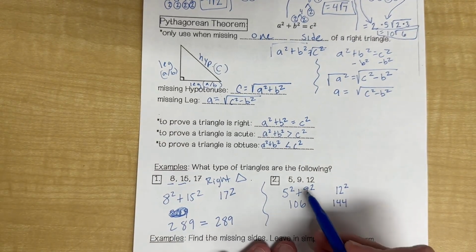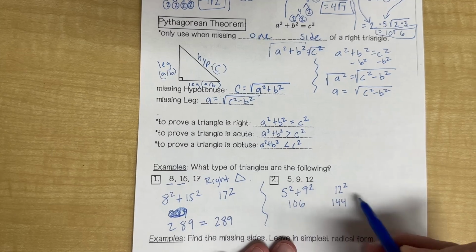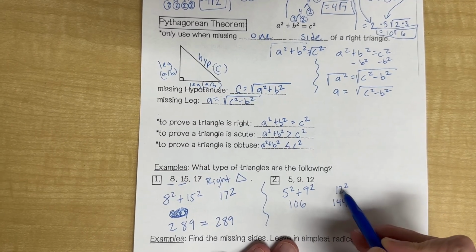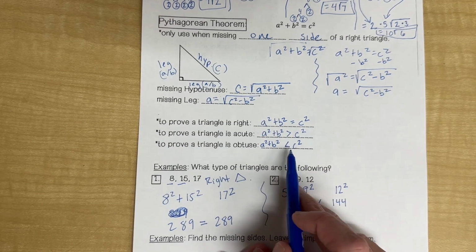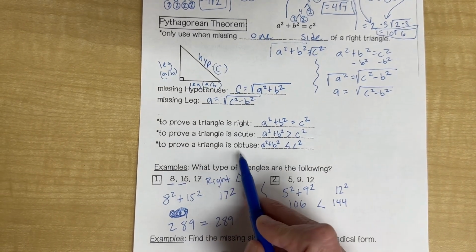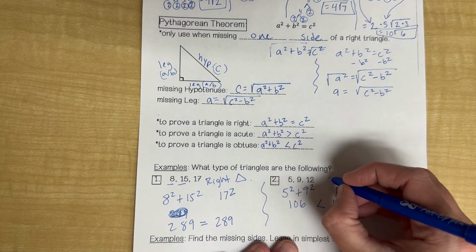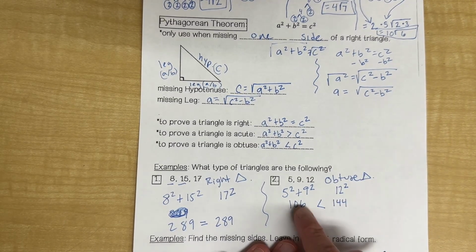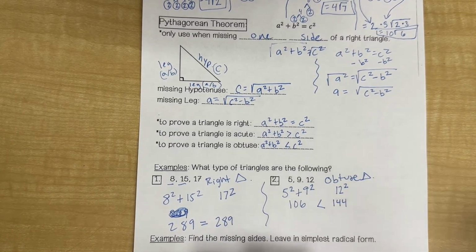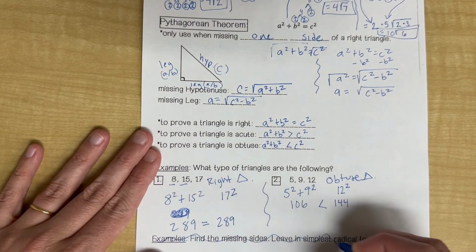So, are the smaller legs greater? Is the hypotenuse greater? Or are they equal? Well, the hypotenuse is greater. And when the hypotenuse is greater, then it is an obtuse triangle. So this is an obtuse triangle. Again, if these two are greater, then it would be an acute. This goes on the back side.